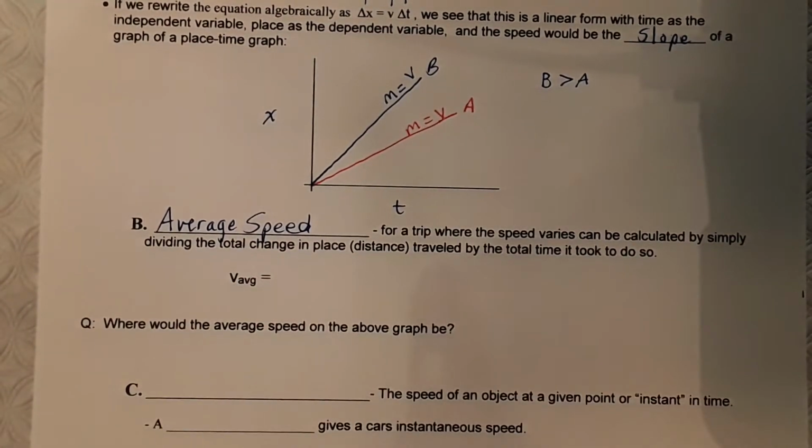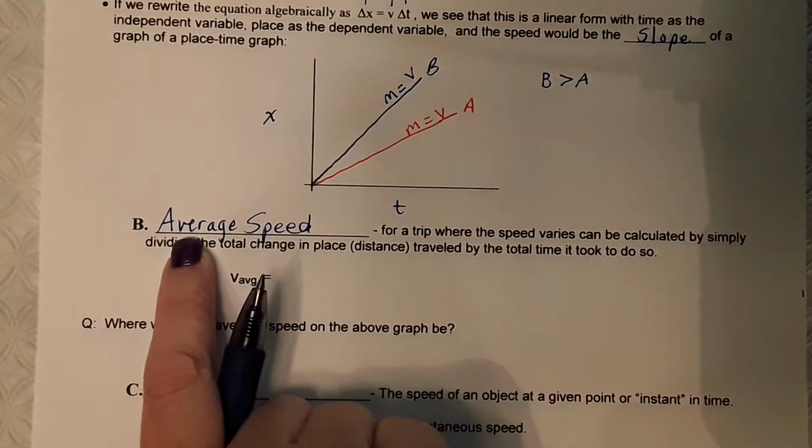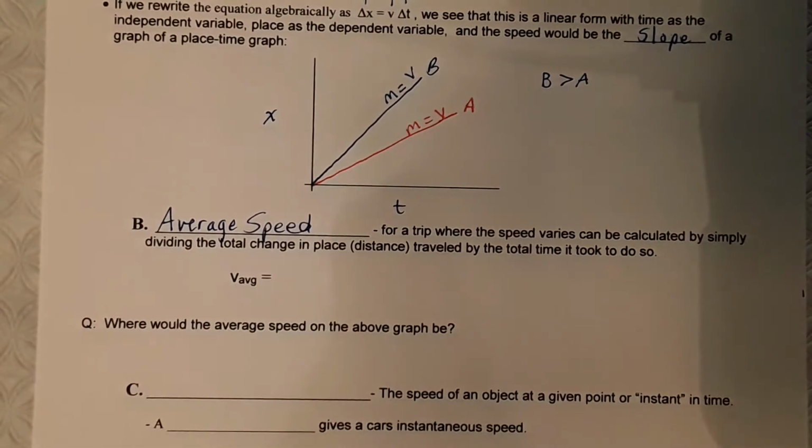Your average speed. Now, you guys know the term average. This is what you use anytime you want to find your overall test scores. You take the number of tests you have, add them up, and divide that by the number of tests you took, and you get your average test grade. We could do the same thing.